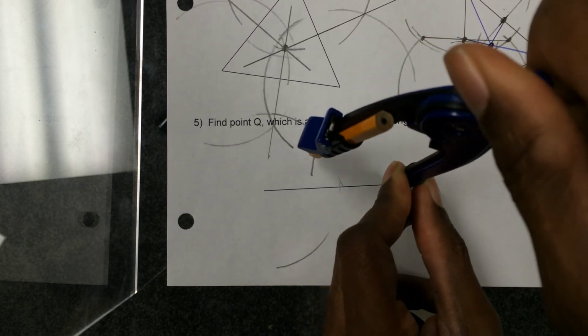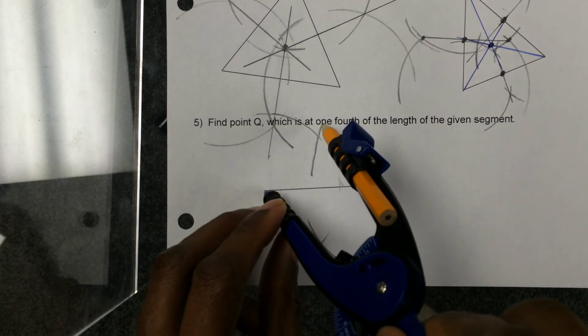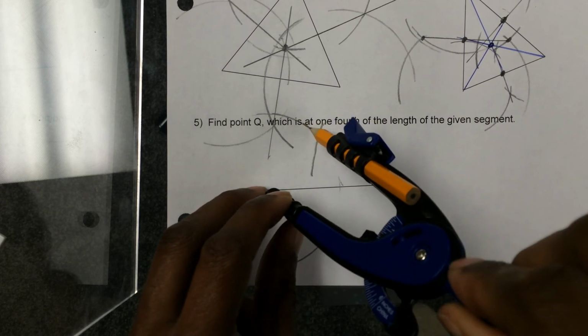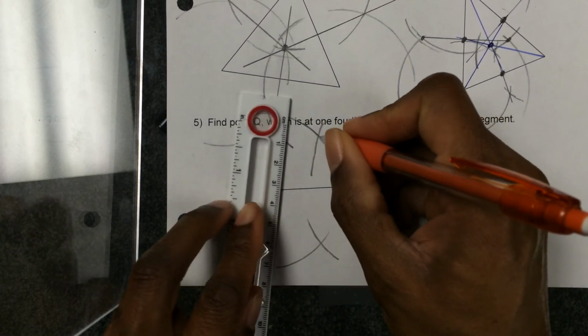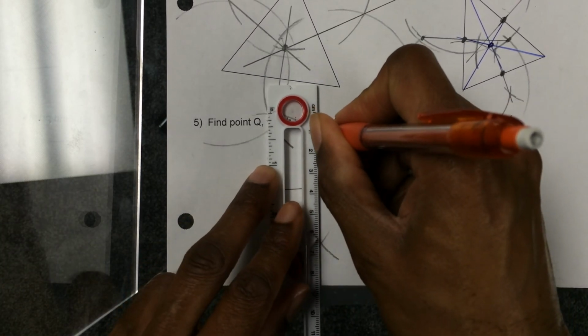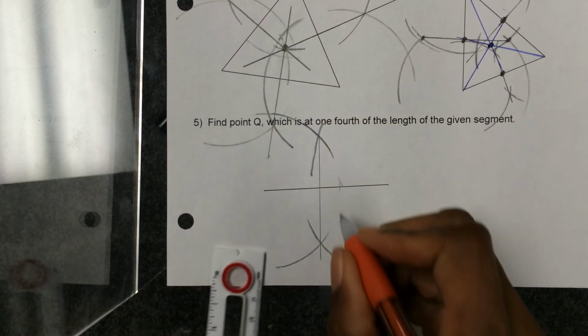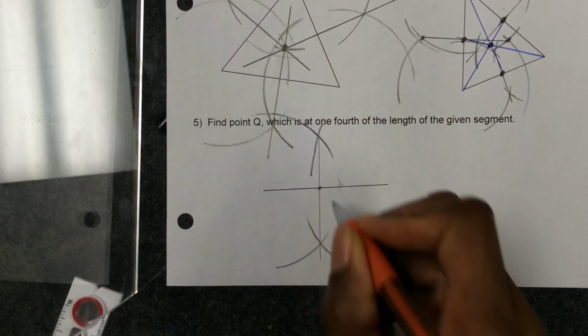So there's an intersection up there, and there's an intersection down there. So these two intersections help me know where the midpoint is. So this is going to be my first midpoint right there.